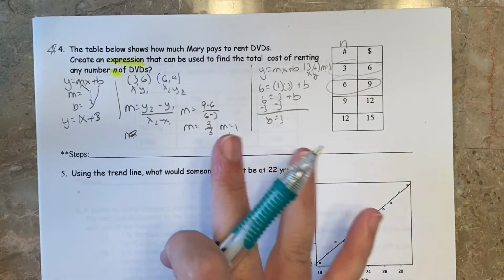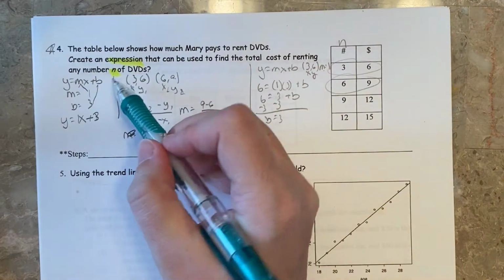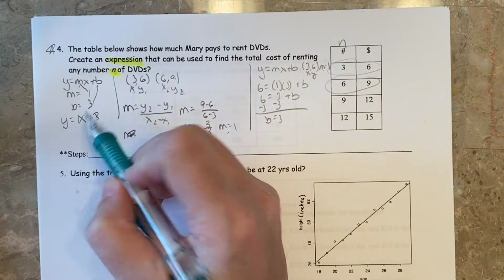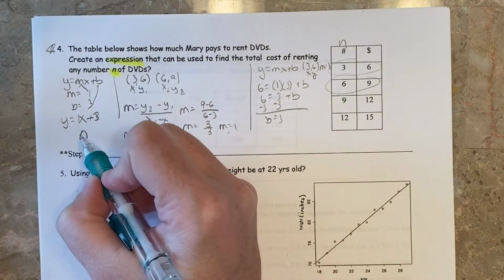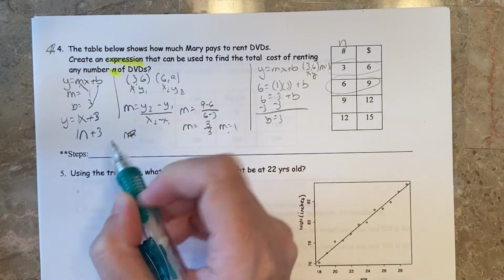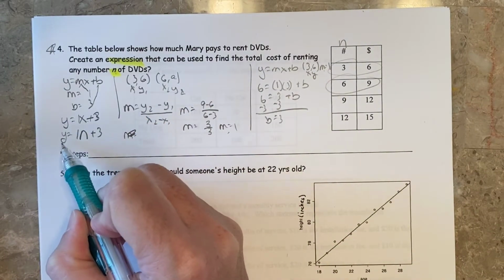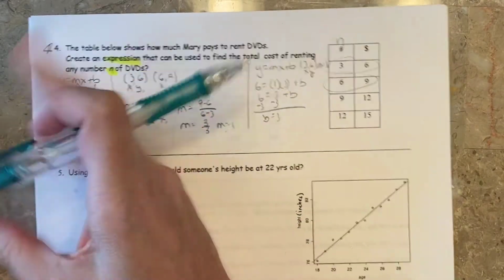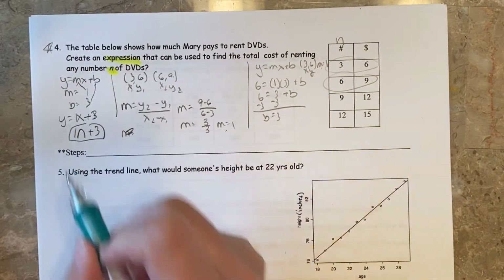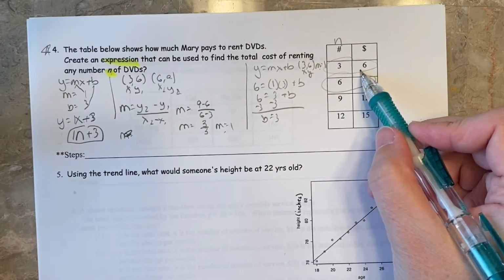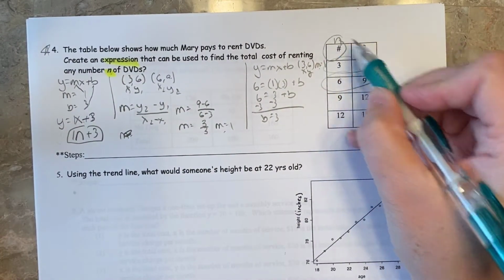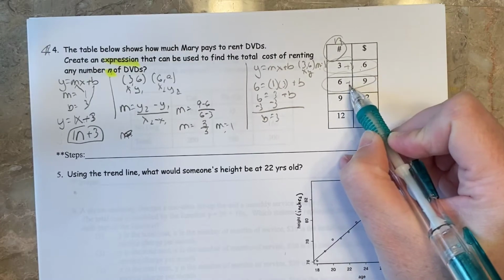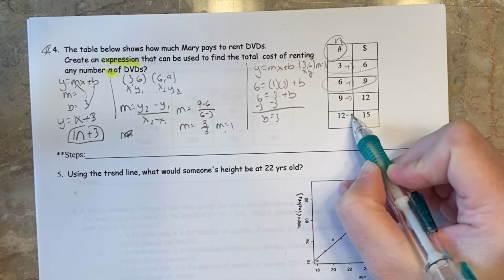So you're almost done. What's tricky about this one, instead of using an x, excuse me, they want us to use an n. Okay, so it's going to be 1n plus 3. And they don't want us to write the y equals. It's just going to be an expression. So the expression is simply n plus 3. And you can kind of see this over here already. If the number is n, well, 3 plus 3 is 6. 6 plus 3 is 9. 9 plus 3 is 12. 12 plus 3 is 15.